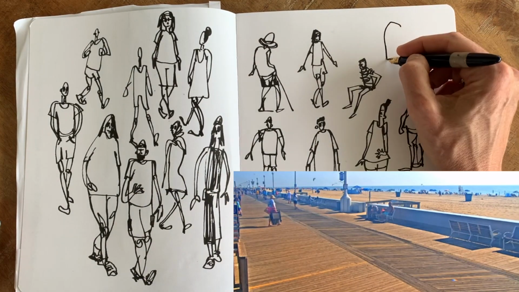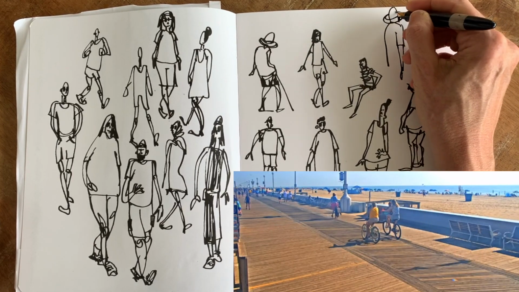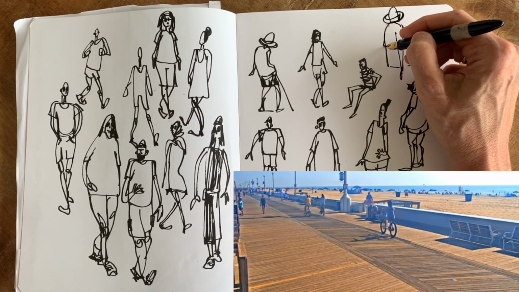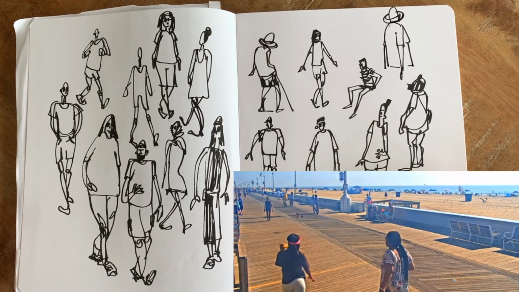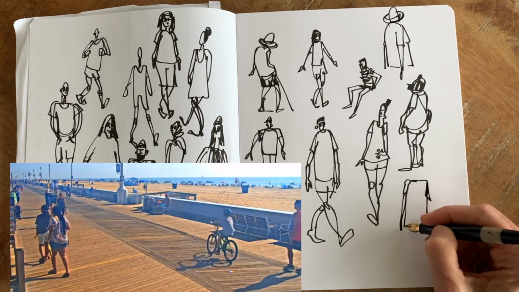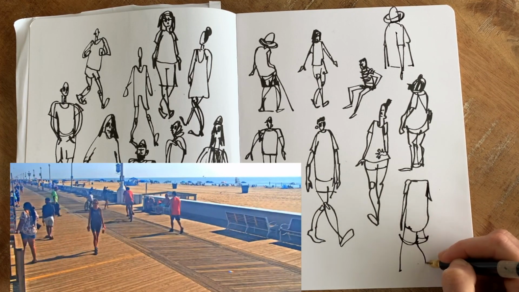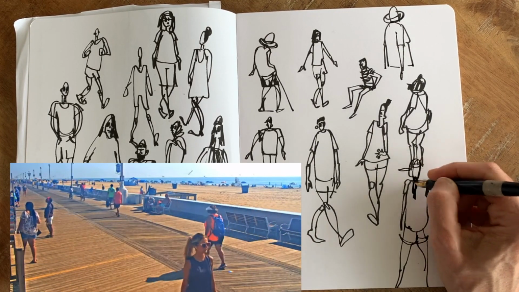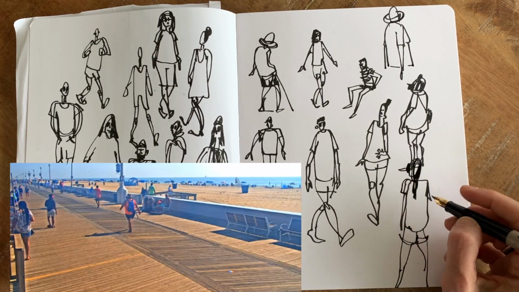There's this lady who is crossing the boardwalk, who has a really nice hat on. And even though she's quick, I managed to capture just her upper body, and it feels like it has quite some character. And then this lady here who is actually stopping, pausing, which is good. Quickly I'm trying to add in a few details, or at least all the limbs, before she walks away. My page is starting to fill up, but I keep on going.